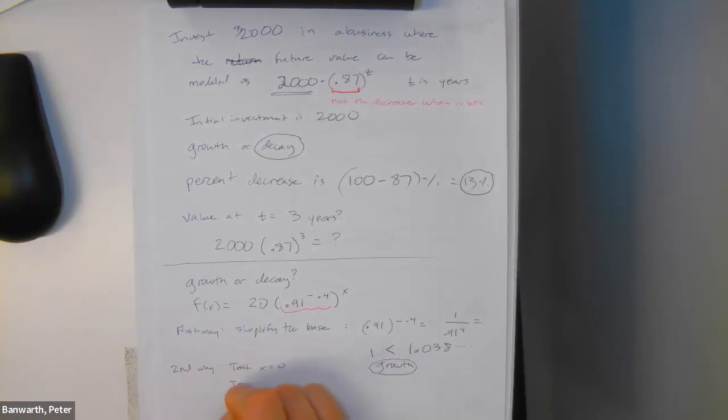Test x equals 0, test x equals 1. x equals 0 is easy. f of 0 is 20, because that's what we get right there. And as long as I'm careful with my parentheses, f of 1 is 20 times 0.91 to the minus 0.4 raised to the 1, which is 20 times 1.038, which is approximately 20.8. That grew, so it's growth.